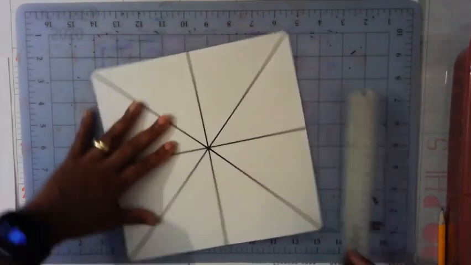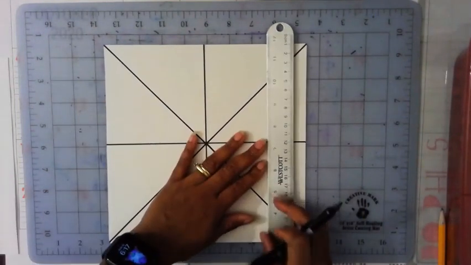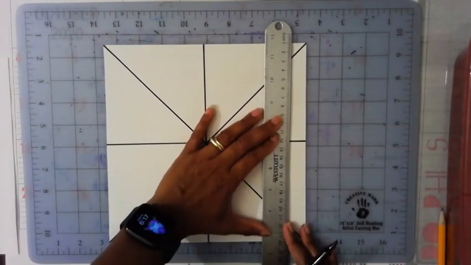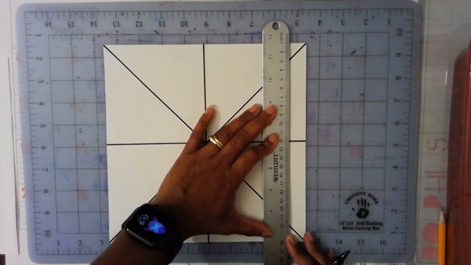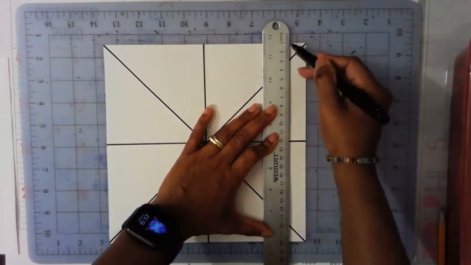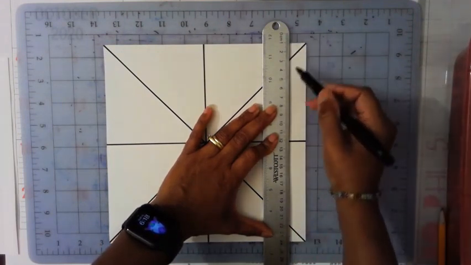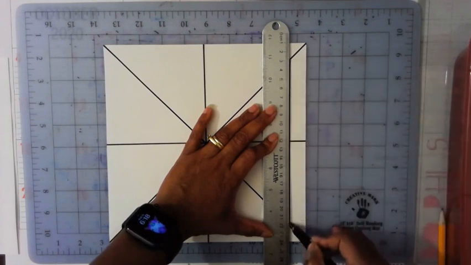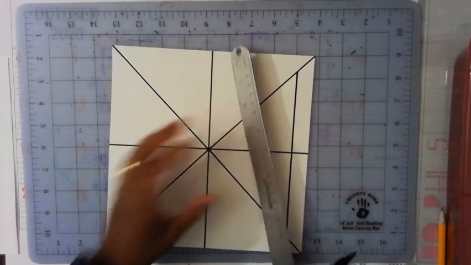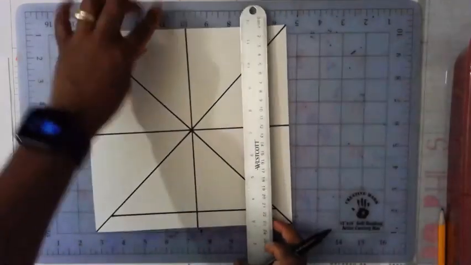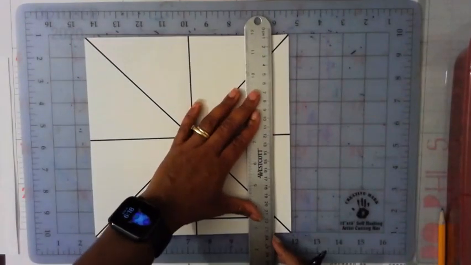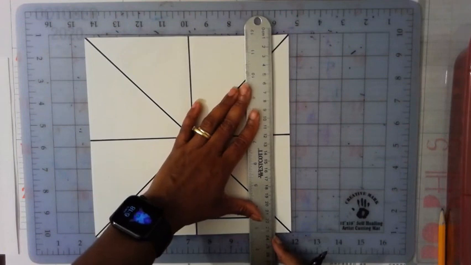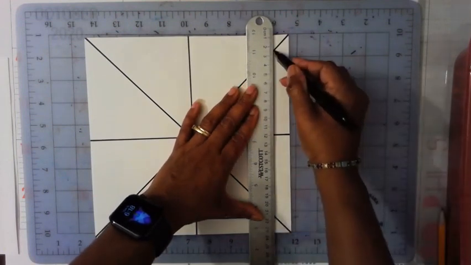The next thing I'm going to do is make my little tags on the end. So I'm not going to start here at the very top. I'm going to start where my line is, and I'm going to end where my line is. Alright, like that. Do the same thing on this side. I'm going to start where the line is, and I'm going to end where the line is.